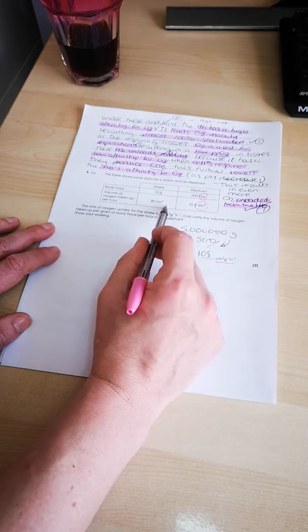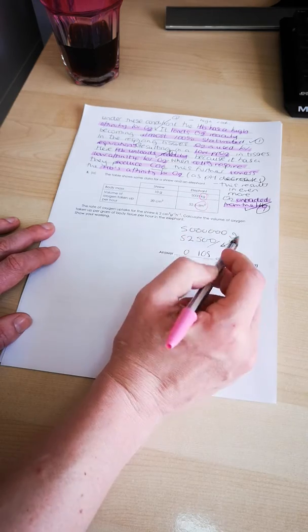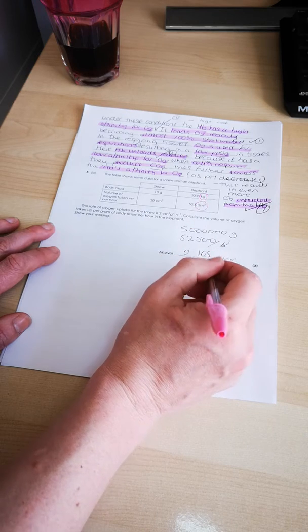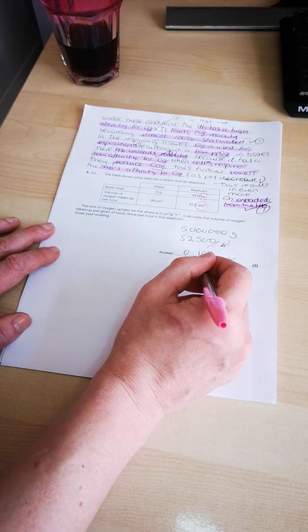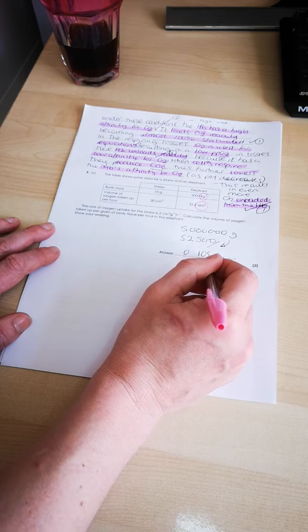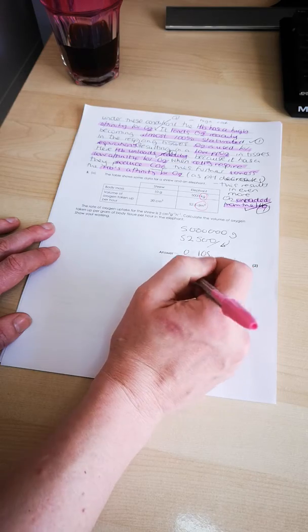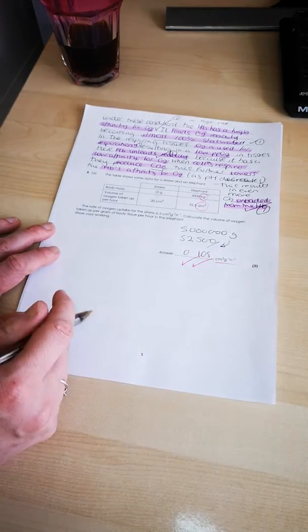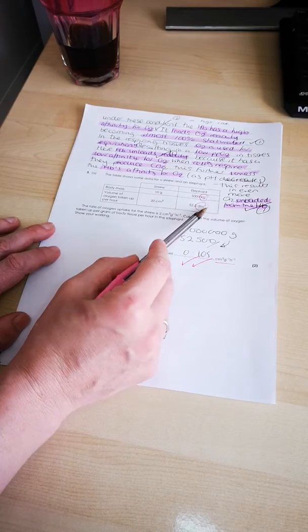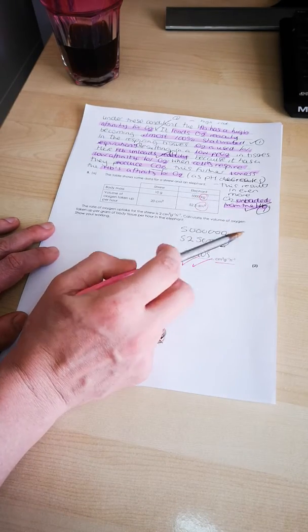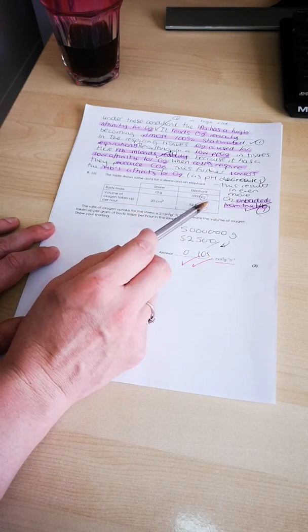So there's 1,000 centimetres cubed in 1 decimetre cubed, and then do the same calculation and you should get 0.105. 2 marks on that. It's really important to do that calculation in that way, converting the units first.